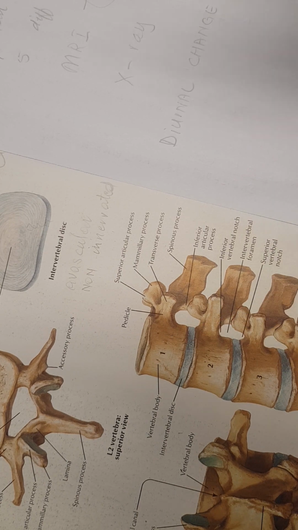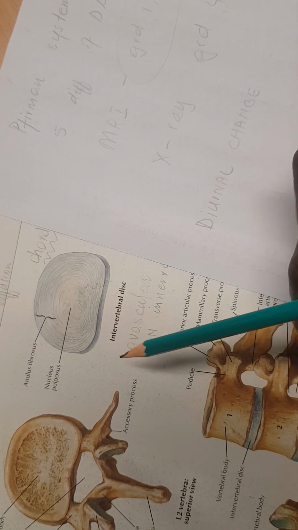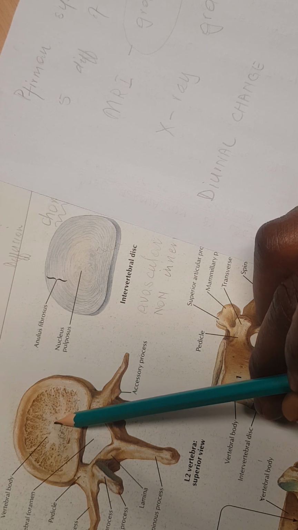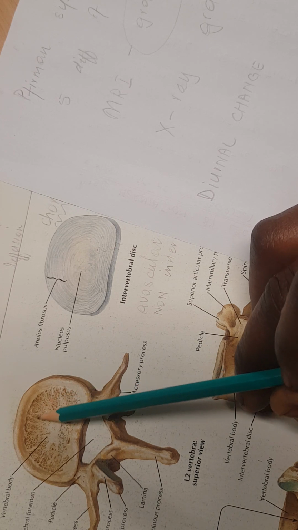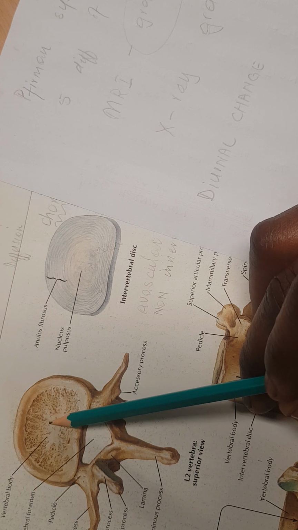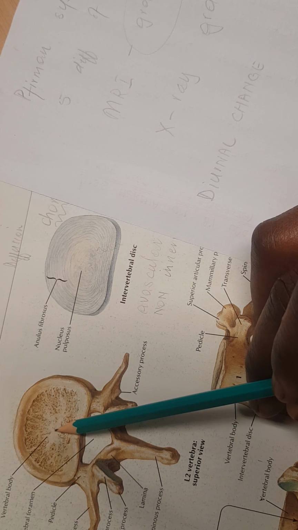So what can go wrong here? What can go wrong? This structure, we call it the vertebral body, and the disc is situated here. There are little holes here, as I mentioned, called marrow cavities or marrow channels.